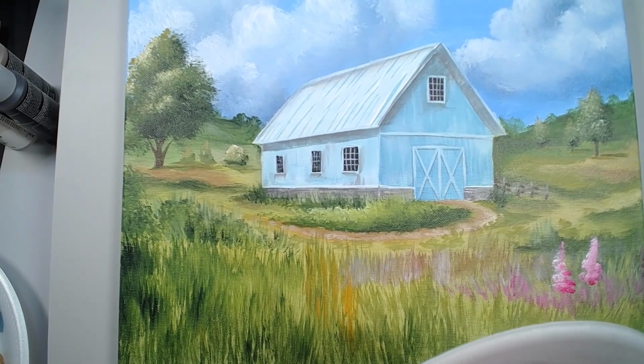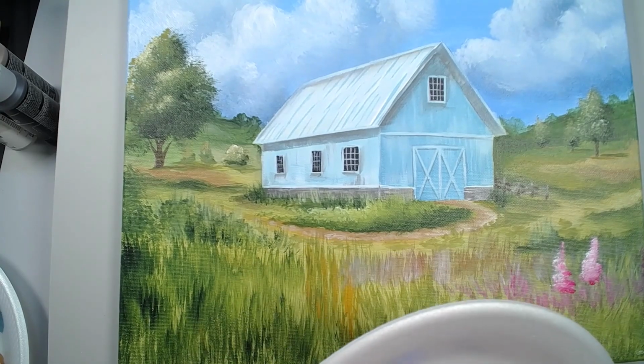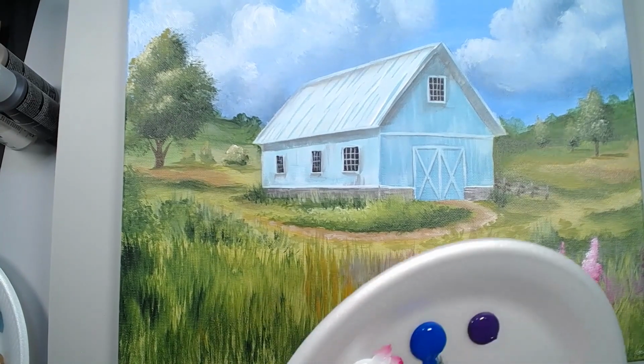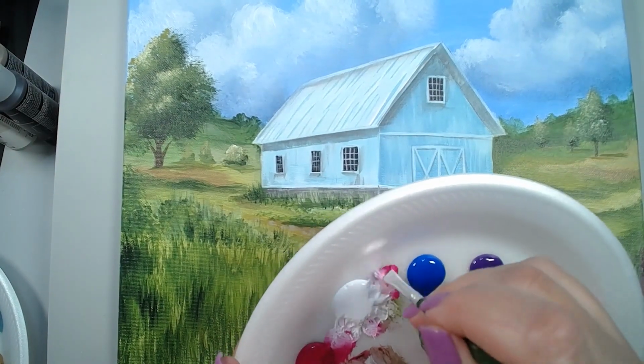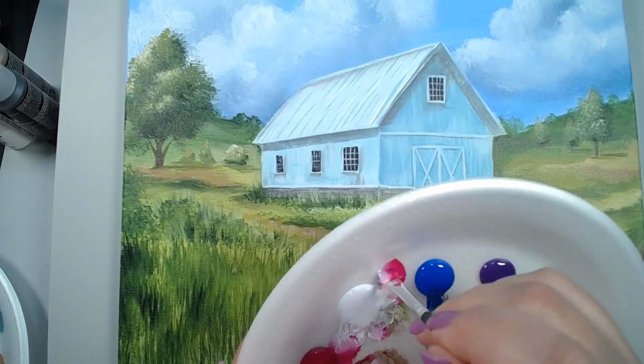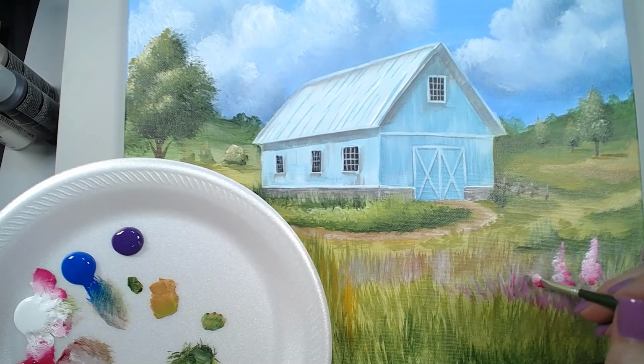Tap off that heavy paint, get some white. That's better. I want these fluffy, so I think this is a newer brush because it's not as fluffed out. So I'm going to have to give it a little push. Okay. Put one more here.